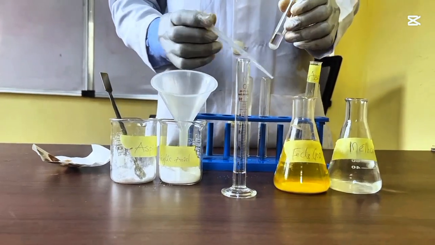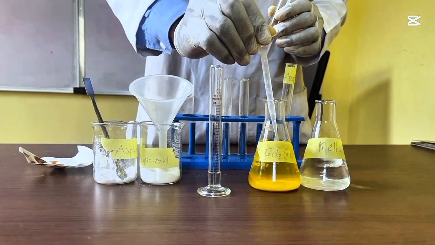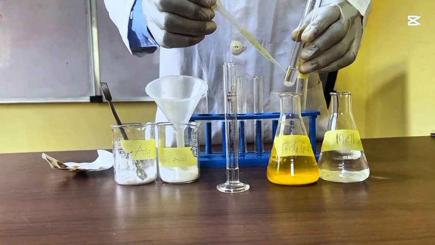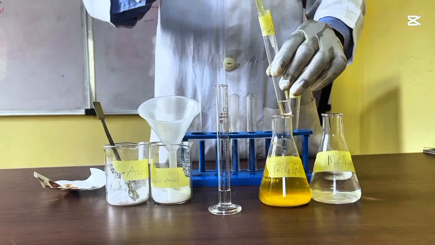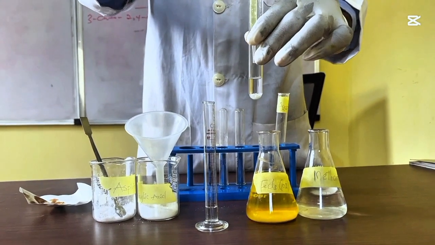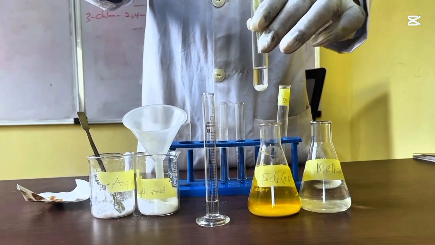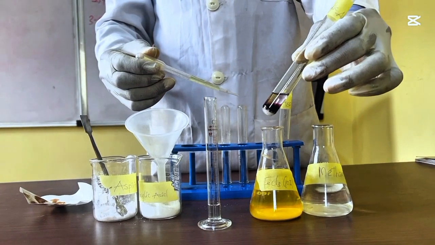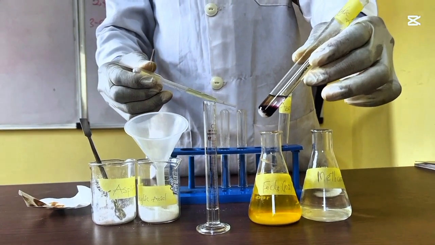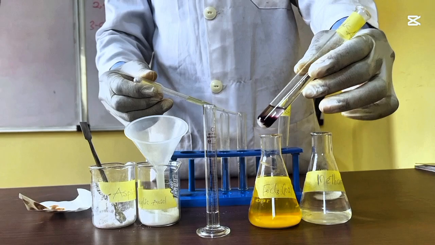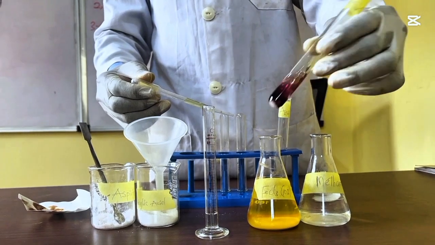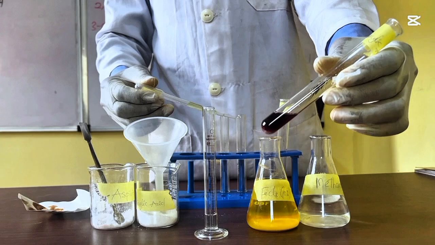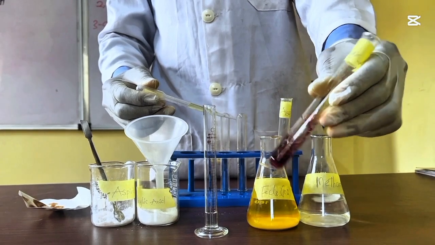This is salicylic acid. You just have to take a drop of your ferric chloride and add it. You can see the color change. This is purple or violet. I believe it's purple. If you shake this, the color remains. It doesn't change.